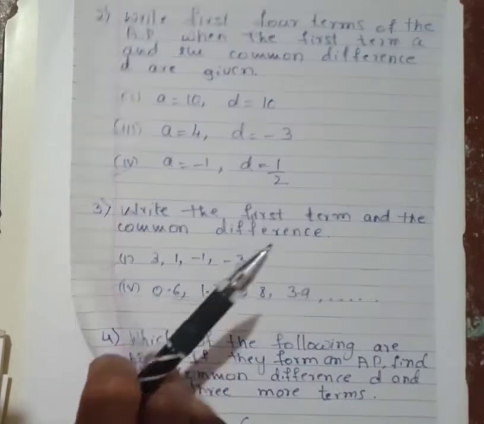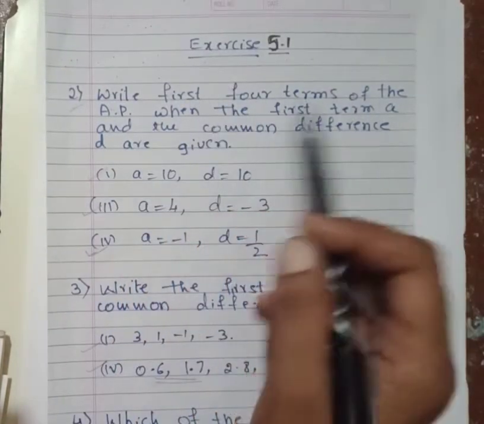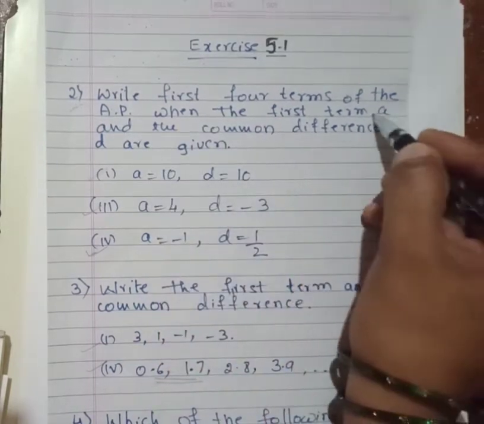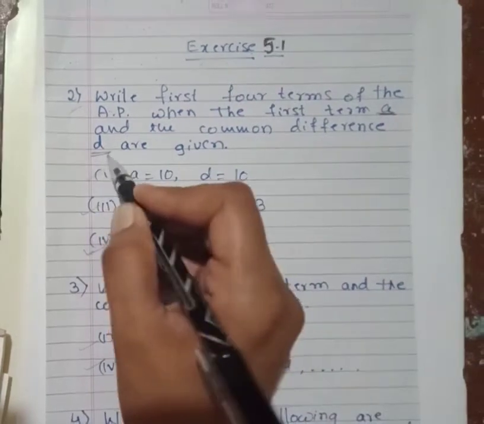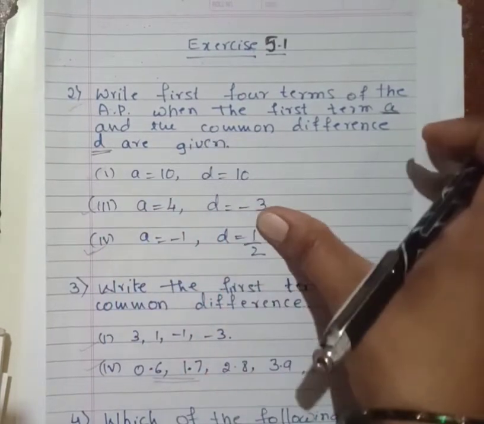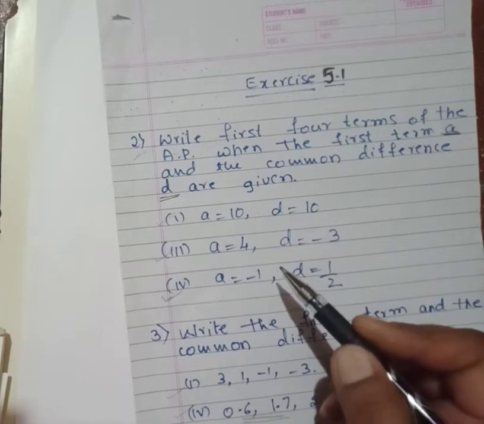See here, first question is what? Write first four terms of the AP when the first term A and common difference D are given. Very simple question, and you will be asked such questions only. So look at this one. This is for 1 mark, or maybe asked for 2 marks if the calculation is a little lengthy. Okay, now look at this one.